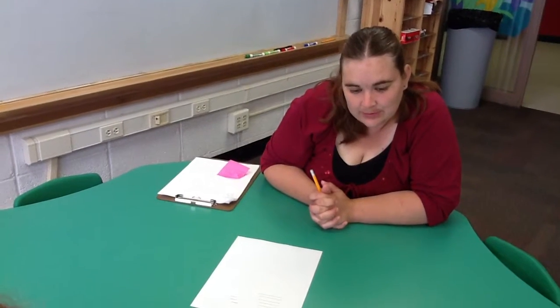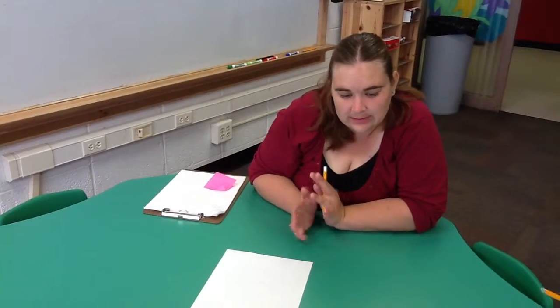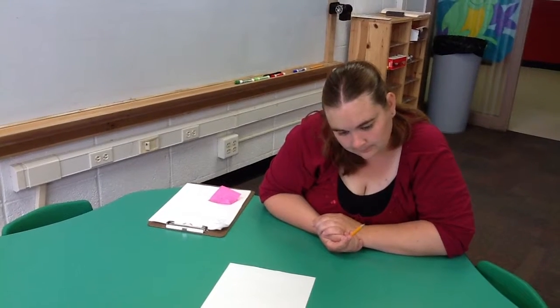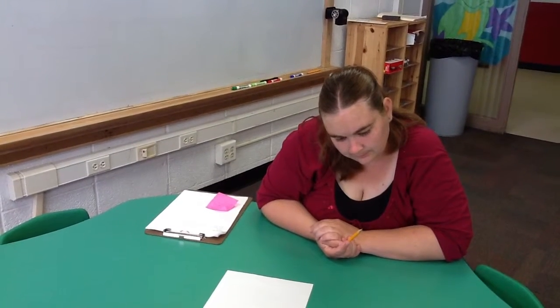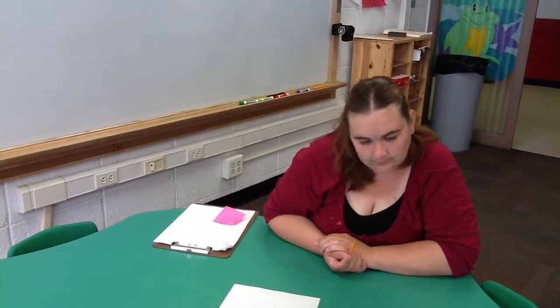Okay, and what's the last thing we're supposed to do? Do you remember? We circled the numbers. We underlined the important word that tells us if we're going to add or subtract. We're going to cross out what? We're going to cross out everything else we don't need. So go ahead and cross everything out. You're going to want that one.